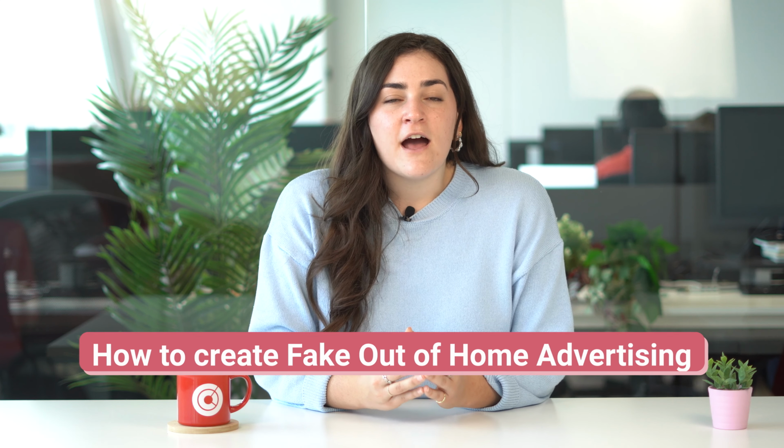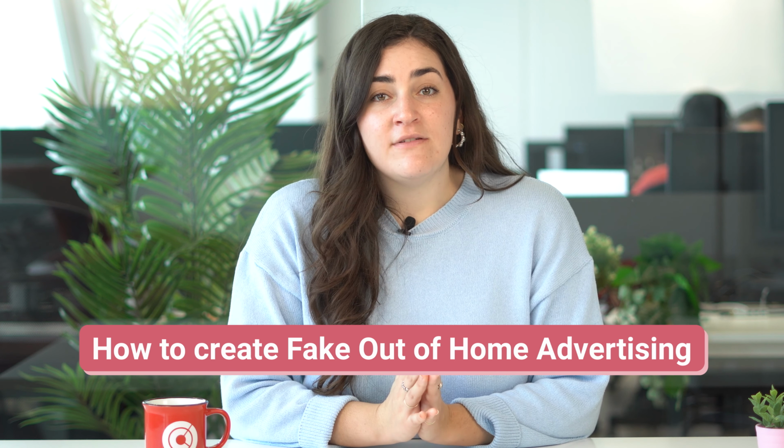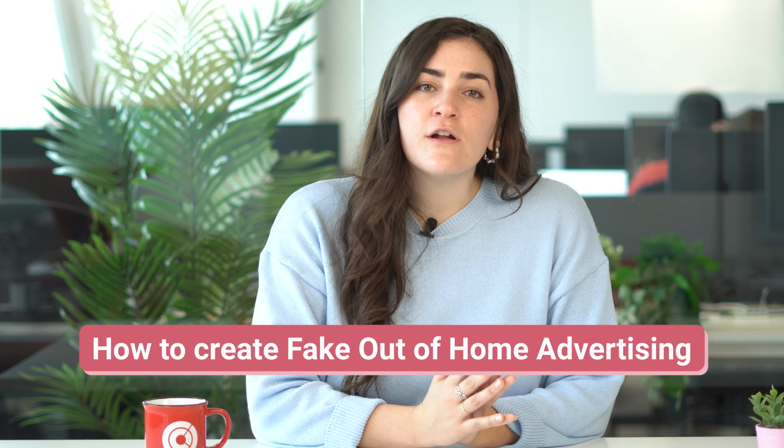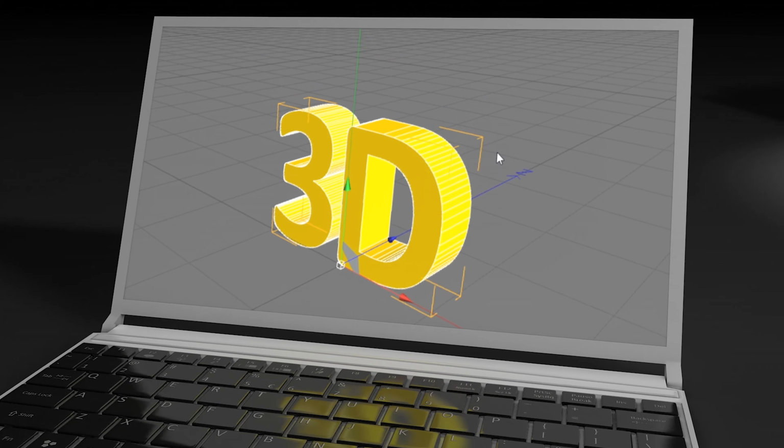How to create fake out-of-home advertising. To launch a fake out-of-home advertising campaign, you need the same experts as you would use for a traditional campaign. But you must also have profiles such as software engineers and experts in virtual reality or CGI. To do this, you can contact agencies that have these types of professionals and offer these services to their clients, or hire these profiles independently to be part of your team.